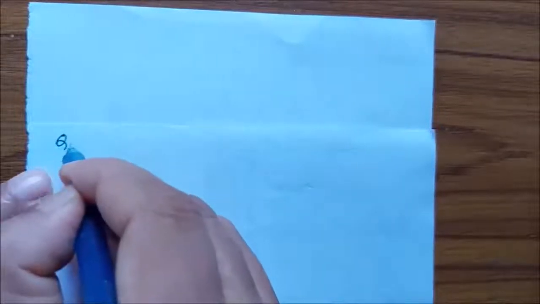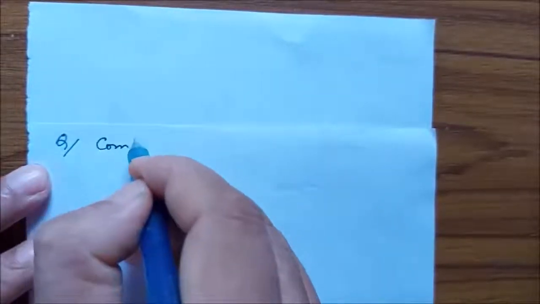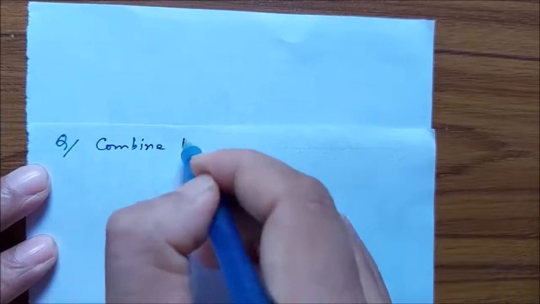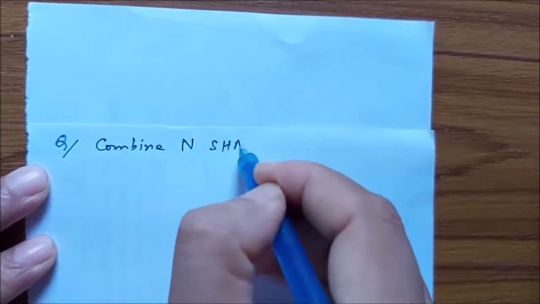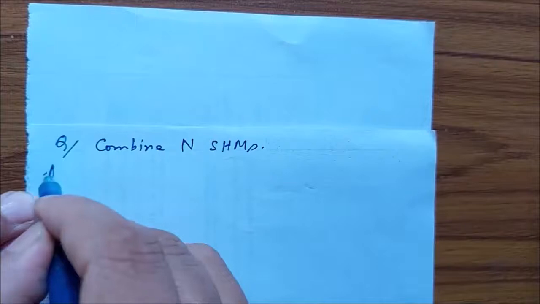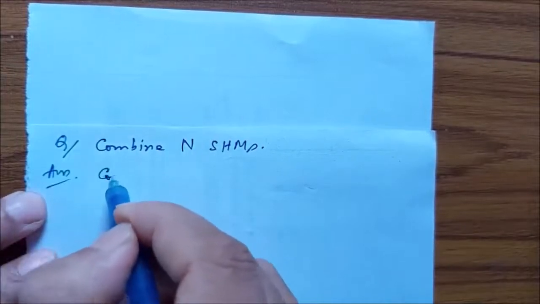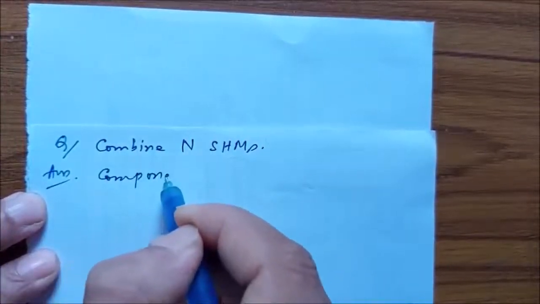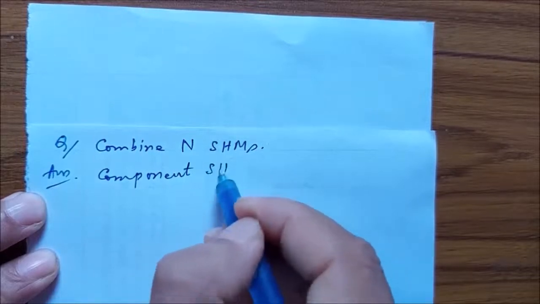Let us go for the next problem, which says combine n SHMs. So let us write down the component SHM.